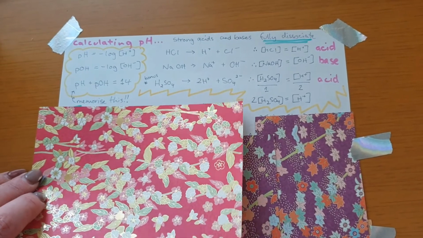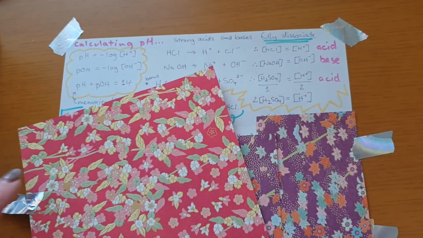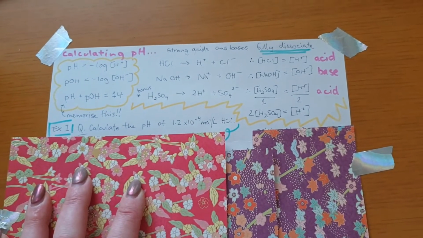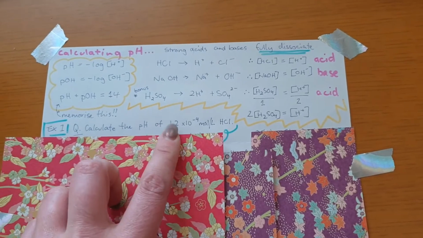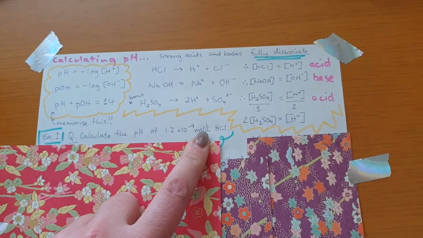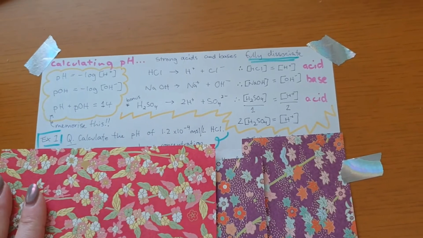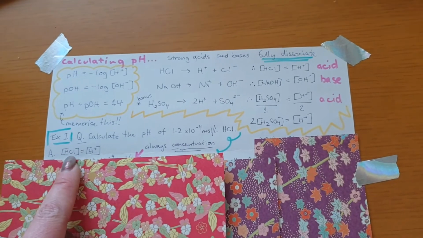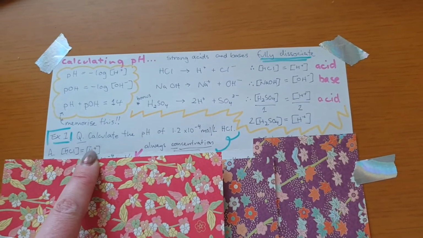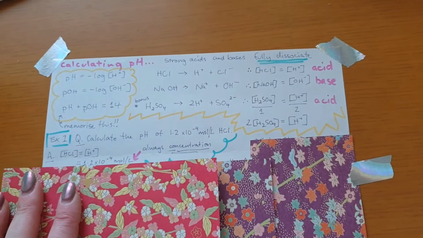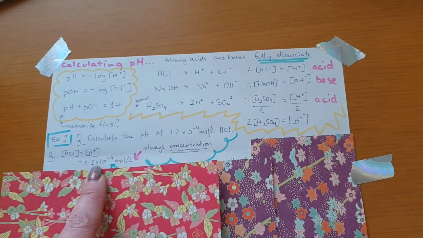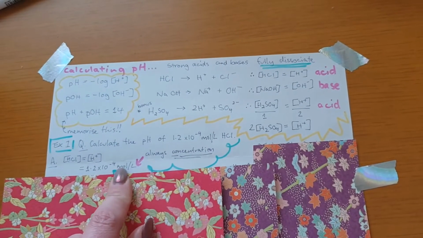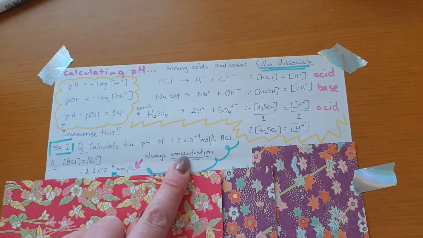Alrighty, so let's look at some examples. Example number 1: calculate the pH of 1.2 times 10 to the negative 4 moles per liter HCl. Remember from our relationship up here, the concentration of our acid equals the concentration of H plus. And we know this from the question is 1.2 times 10 to the power of negative 4 moles per liter. Now, remember, whenever you see moles per liter, this always means concentration.